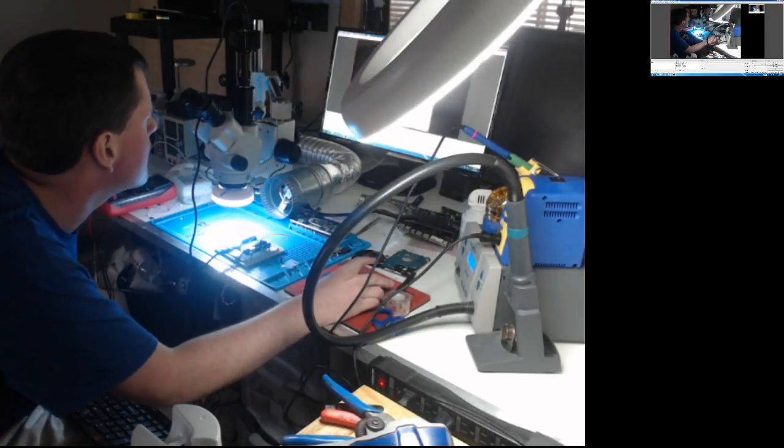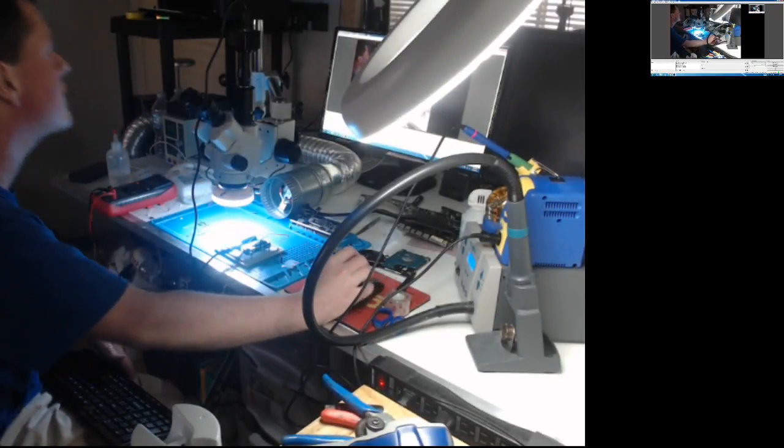So you get to see what my office looks like today. It's a mess. MacBook boards, iPhones, everything on my bench right now. Alright, this should be a little bit better.